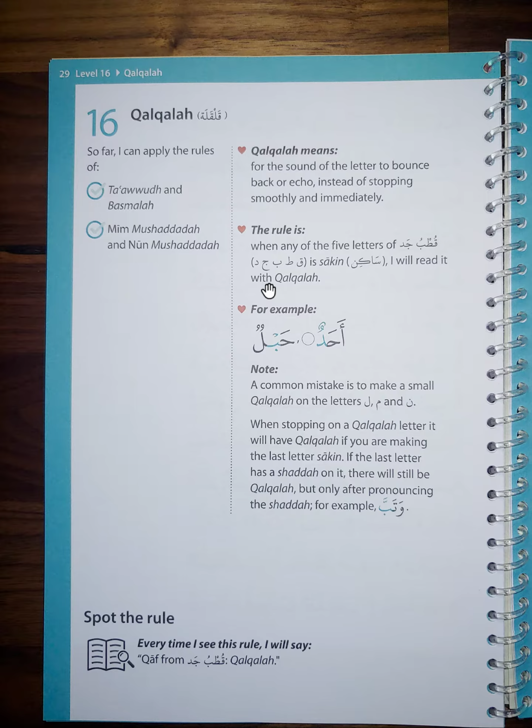Okay, in this level, as usual, there are red hearts next to some paragraphs which you must memorize. There is a special wording for spot the rule which you must remember and use, and there will be plenty of examples. Once you complete the level, you will have a level test, and in that test you will be asked any of these paragraphs with red hearts, and you will be given some examples to read after spotting the rules. So let's start with the first one.